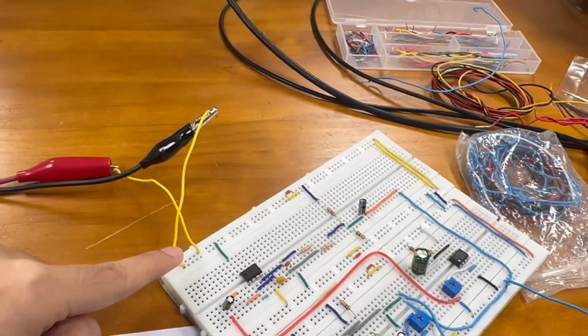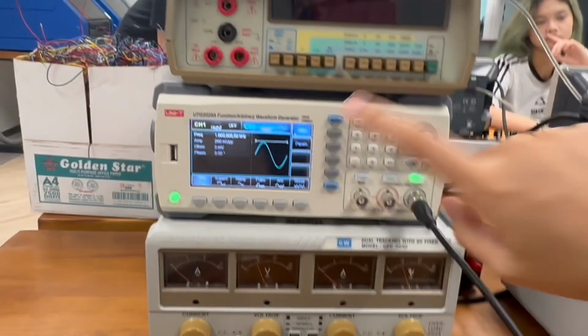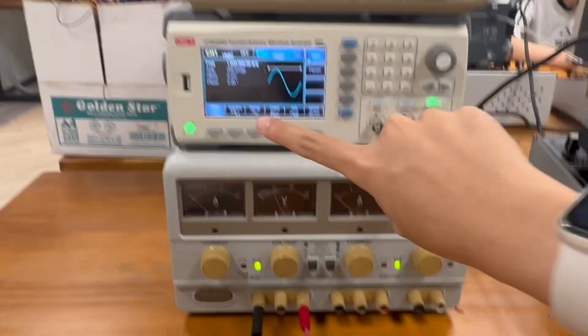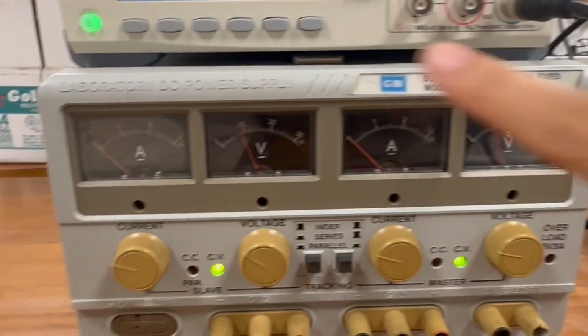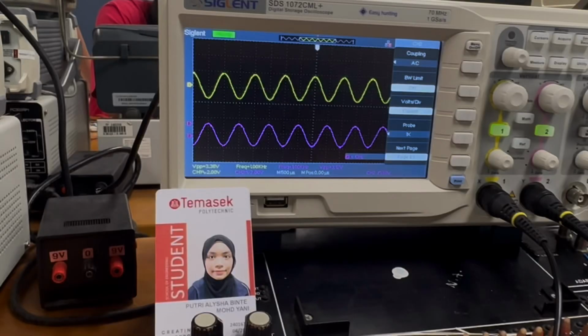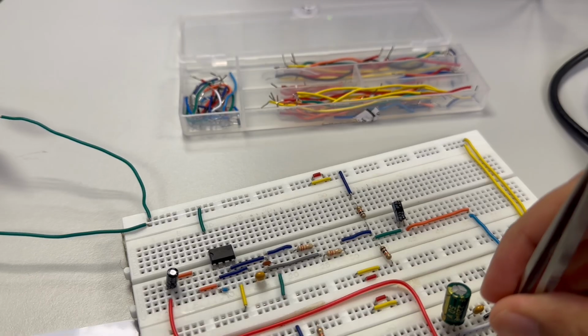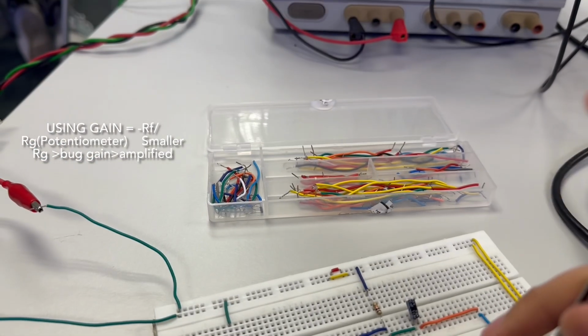Using the same stage, I'm going to be testing out 1 kHz with 200 mVpp and also my 9 volts for my power supply. Now you will see later on that the input and output is actually still somewhat similar in voltage, just inverted because it is still an inverting amplifier, just that the increase in frequency has caused the voltage to slightly become smaller. We're showing how a potentiometer affects the output.